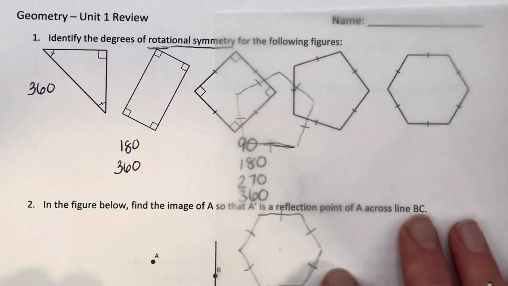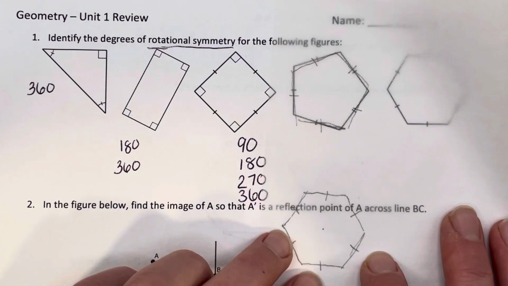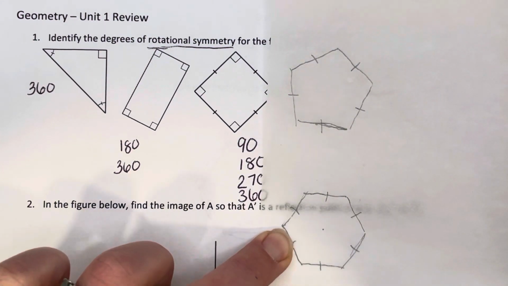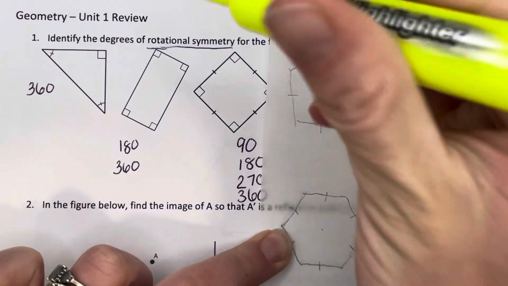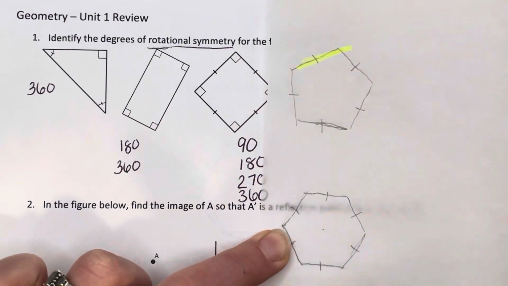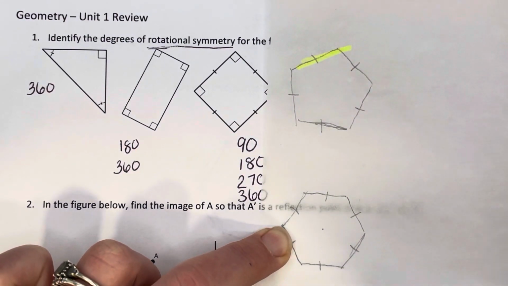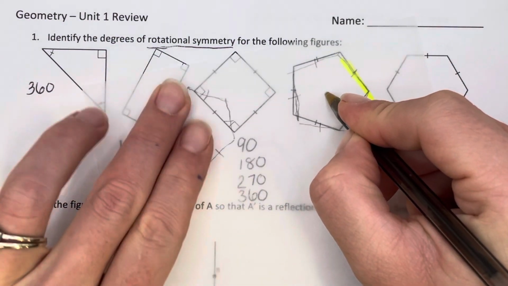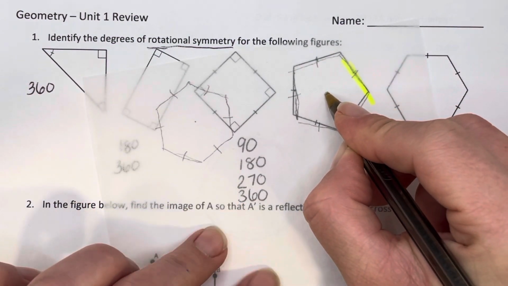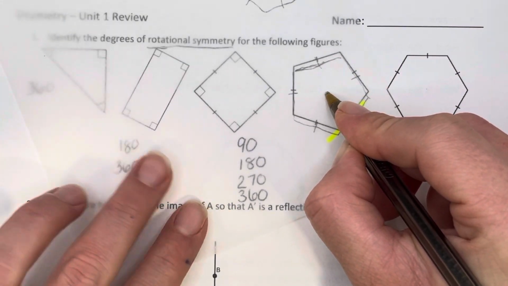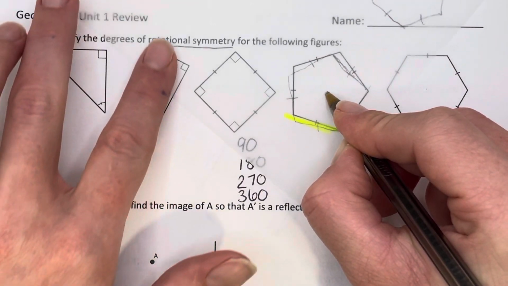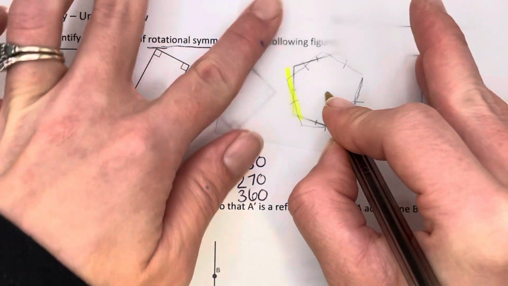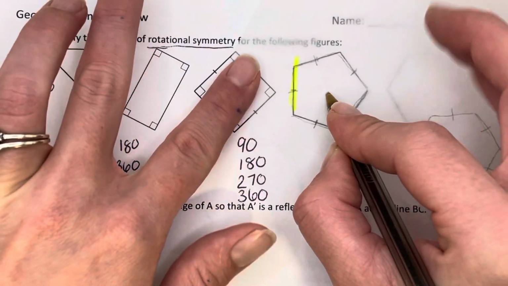Next, we want to take a look at the pentagon. So for this pentagon, we want to actually take a look at what side it is that we're watching rotate. So we can highlight it here just to help us keep track of how many rotations we have. So if we rotate this once, we can line up the side. Twice, 3 times it lines up. 4 times it lines up.